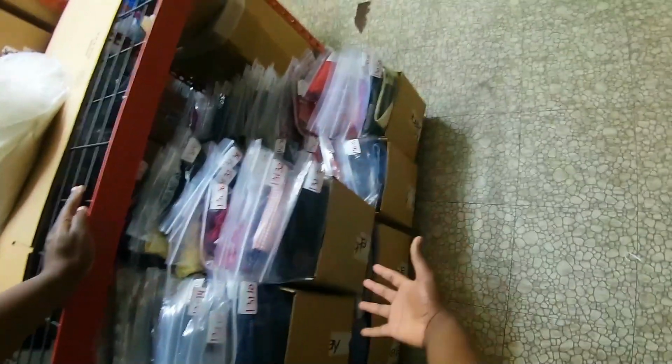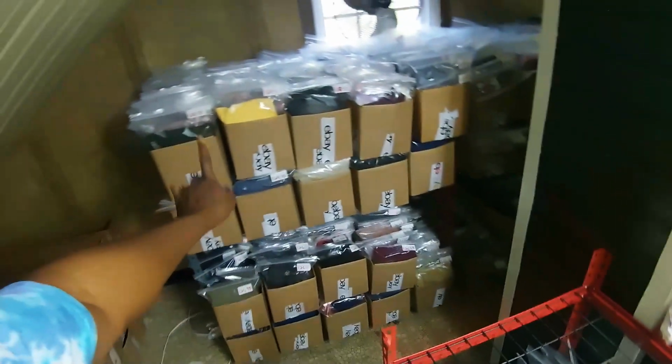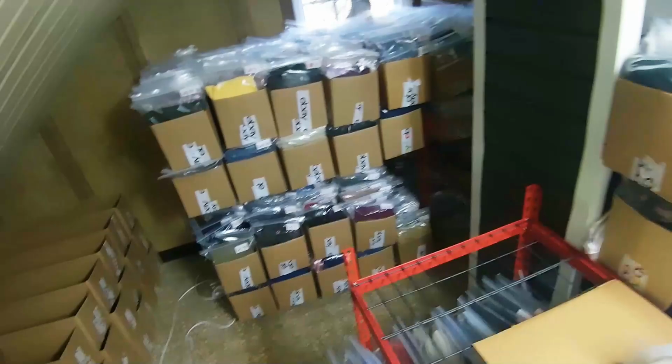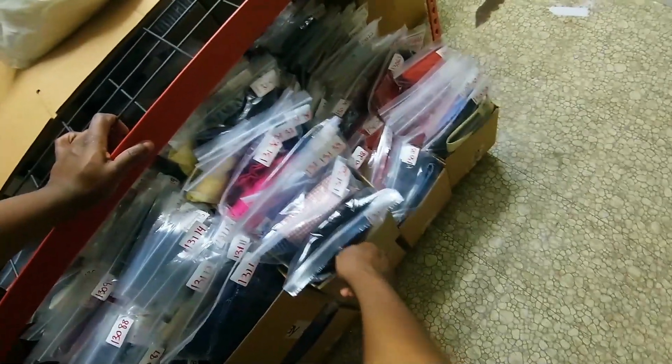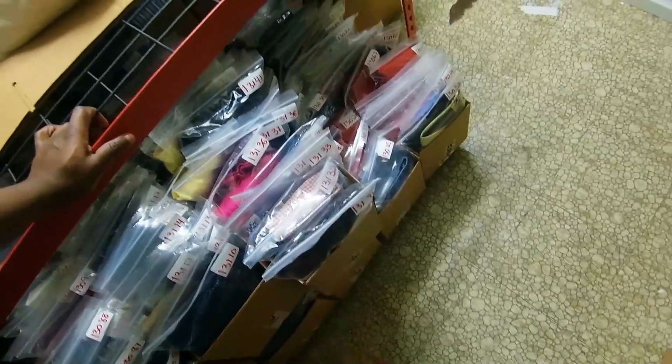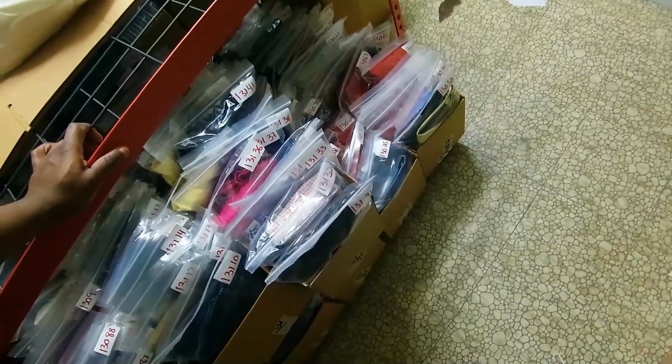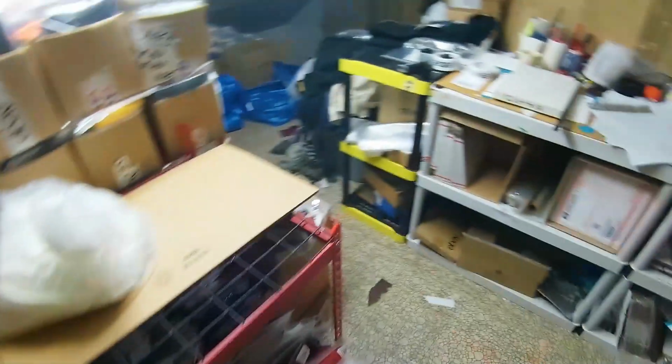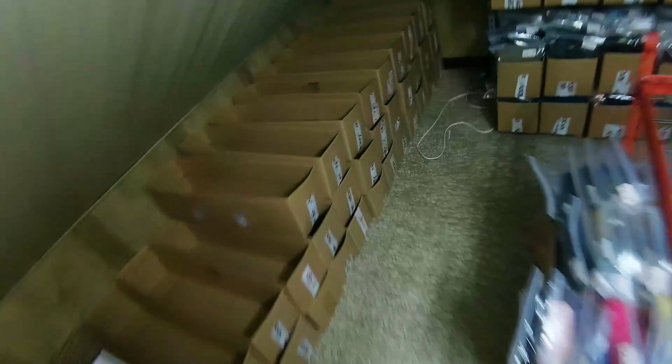I like to have that space open. It holds 20 boxes, and each of these boxes holds 30. I used to give you guys the numbers about how many these boxes hold before. I was off. They hold 30. There's about 4,000 items in this room. So let's keep going.